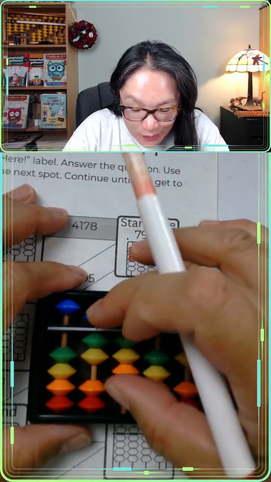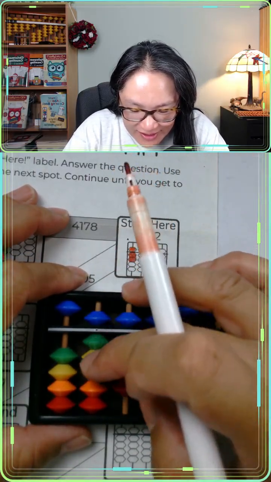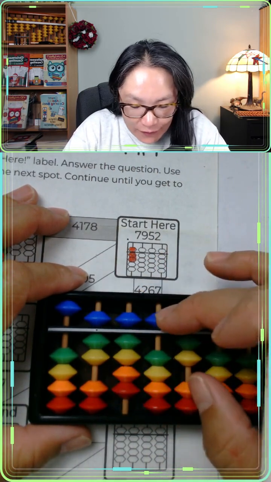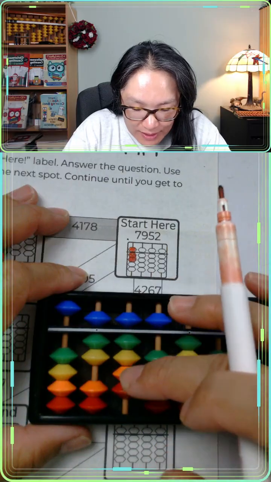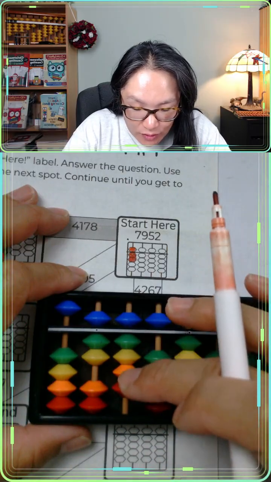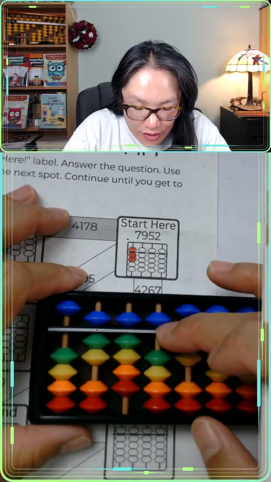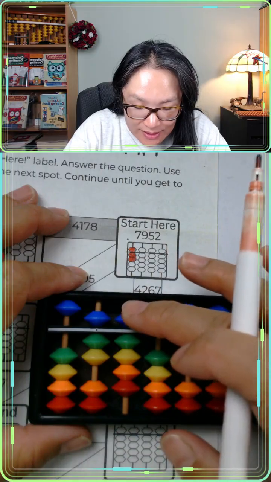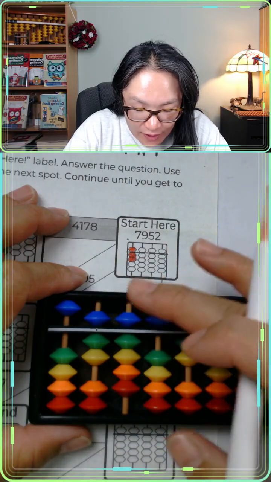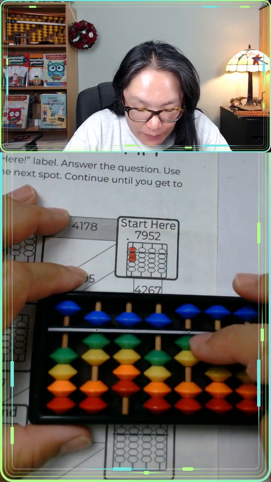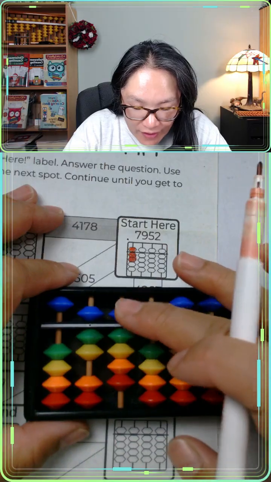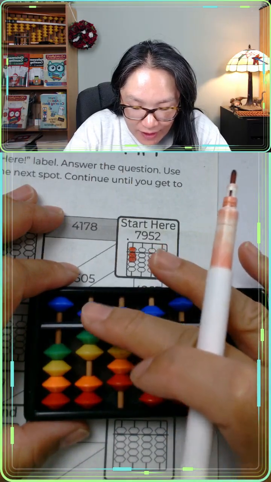Anyways. So we have 7, 5, 6, 7. We have 9, 5, 6, 7, 8, 9, and then we have 5. Notice that the bottom beads have a value of 1. 1, 2, 3, 4, and then it's touching this horizontal bar. This is what's being counted. So the top bead is a value of 5, and the bottom bead is a value of 2. So we have 1, 2, we have 5, 6, 7, 8, 9, and then 5, 6, 7.